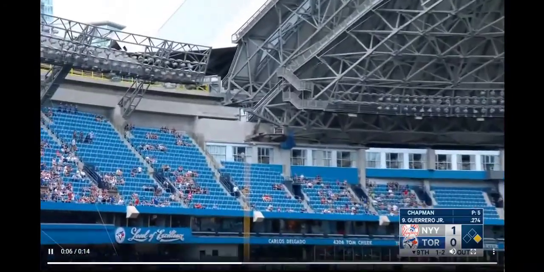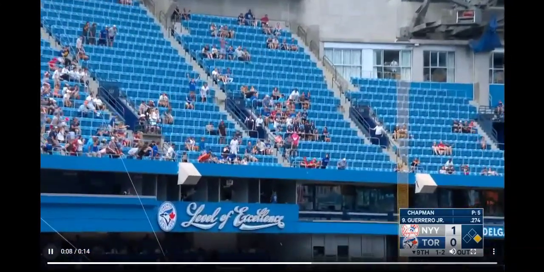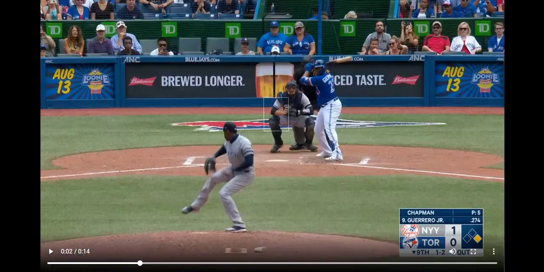Wow. Okay, so they did go slider, like I thought. It was not super well executed, and Vladimir Guerrero Jr. almost walked it off. So this is not what Aroldis Chapman was trying to do at all.